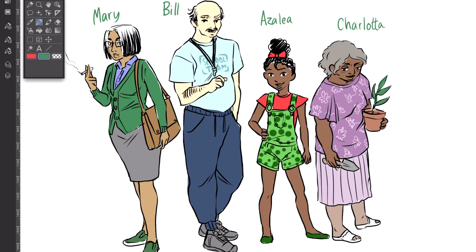So this is the final cast. I gave them names as well, and now I can actually make a comic about them if I would like to. And my recommendation is, while you draw, you actually think about who they are, what kind of life they live, and in this way you'll kind of create a story while you're drawing.